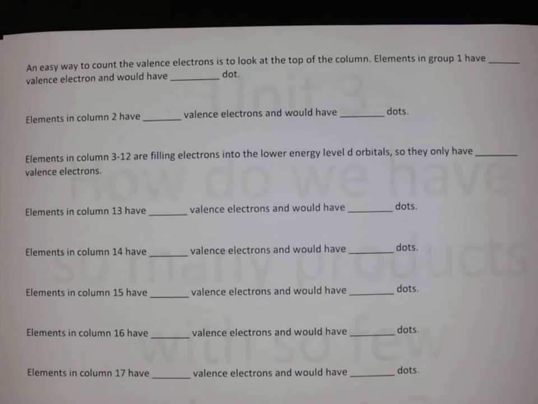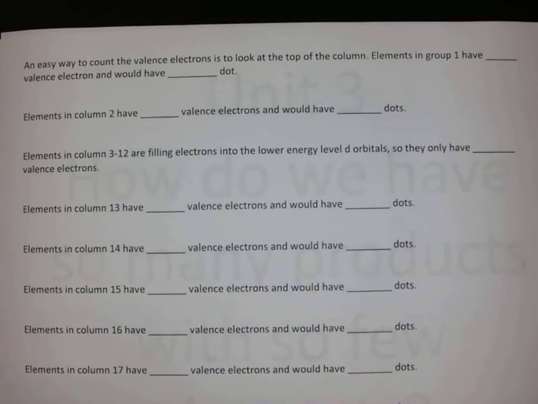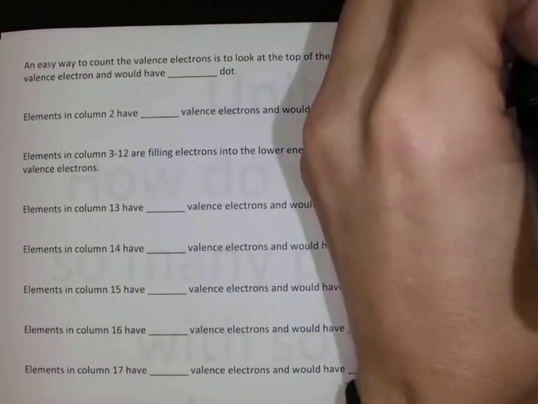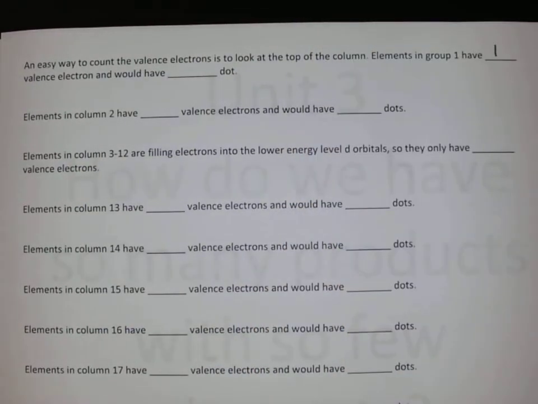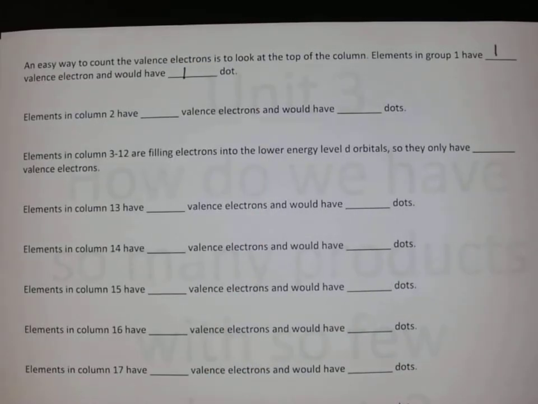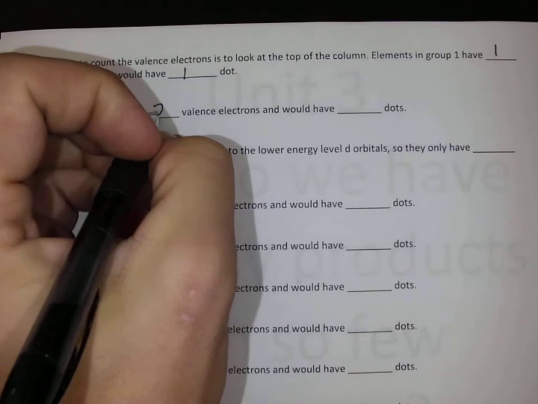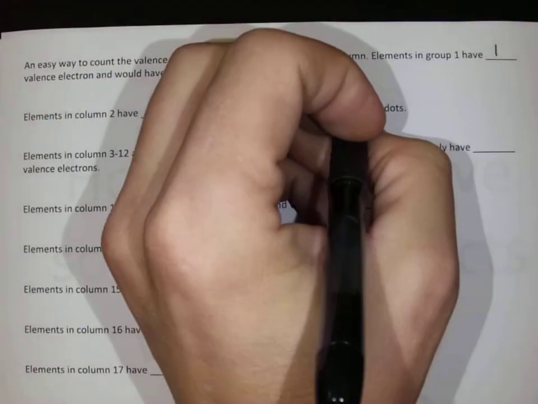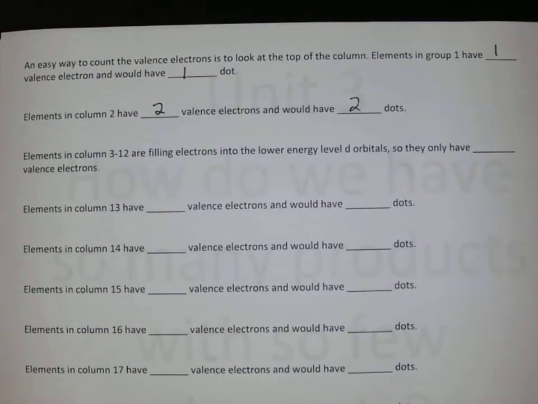The column or the group that the elements are in tells us how many valence electrons they have. For group 1, they have 1 valence electron, and they would have 1 dot. Elements in column 2 will have 2 valence electrons and would have 2 dots.